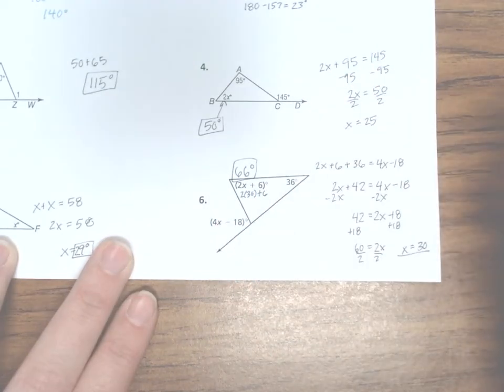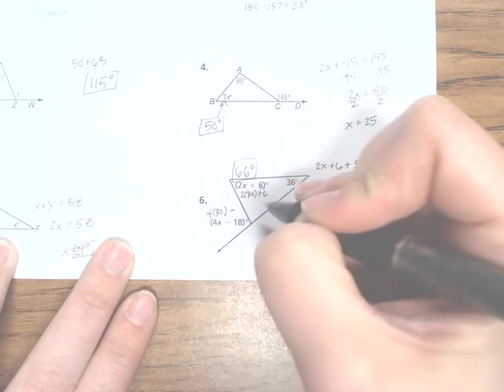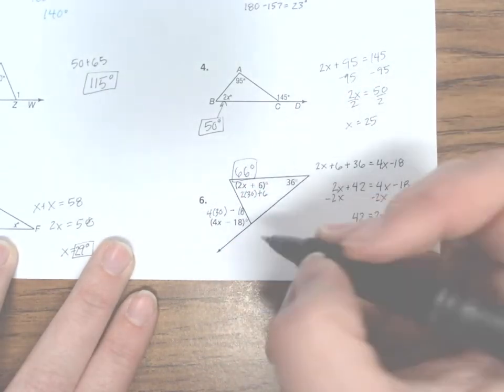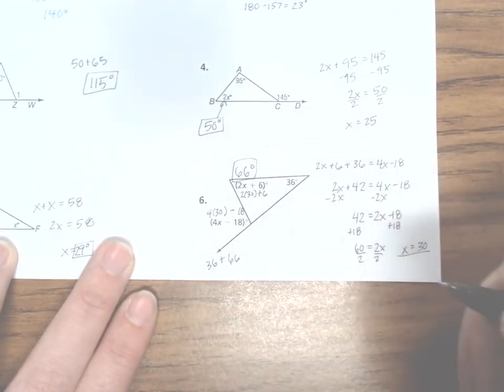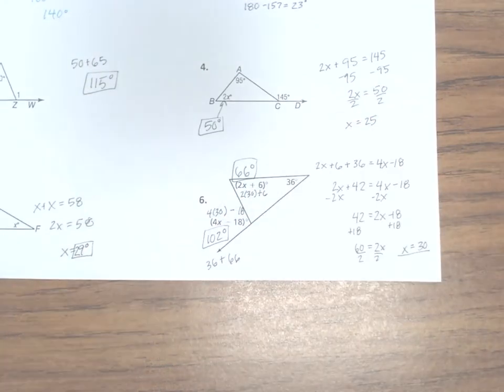And then you can plug it in if you want to find the other one, 4 times 30 minus 18. Or you can just add these together because it should be that, 36 plus 66. So whichever way you choose to do it, you should get that this exterior one is 102 degrees.